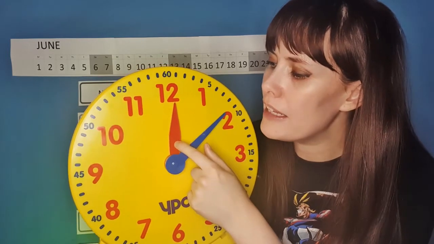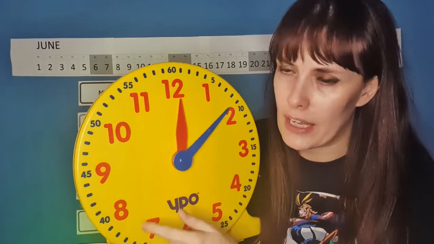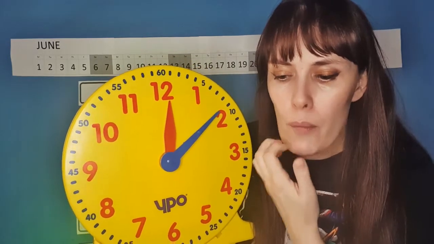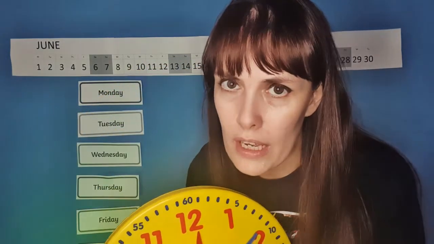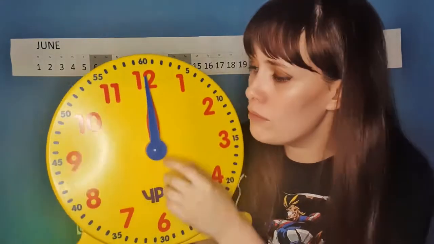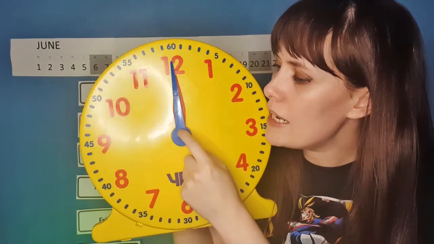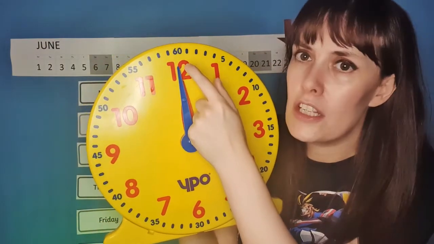So wherever the little red one is pointing on this clock is what hour we are looking at, okay? Now, we are going to look at something called o'clock, and the only thing you need to know really is where the red hand is pointing at, because when it's o'clock, the minute hand stays in the same place, okay? So o'clock is when the minute hand, this long one, is at the top, okay?